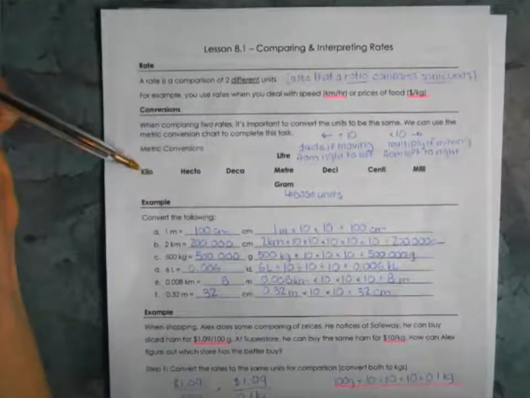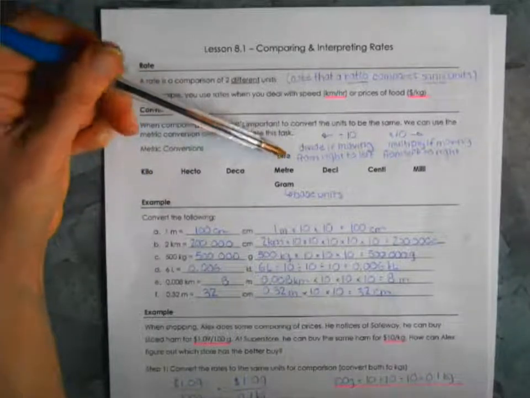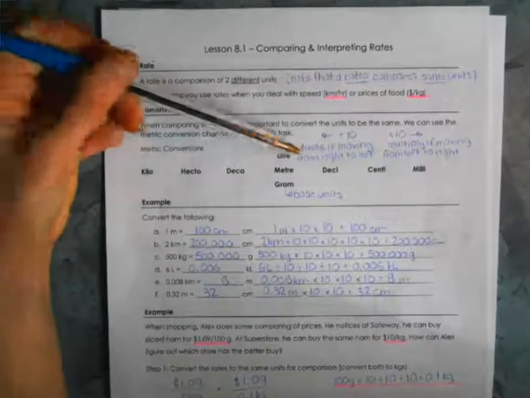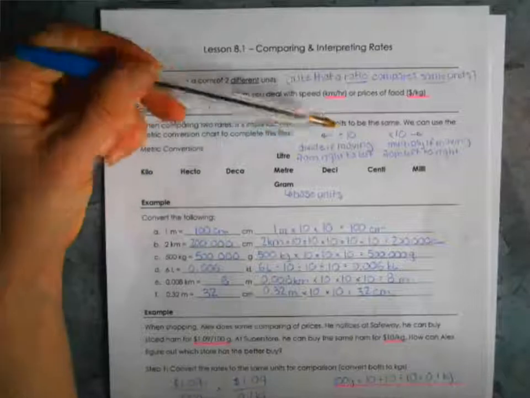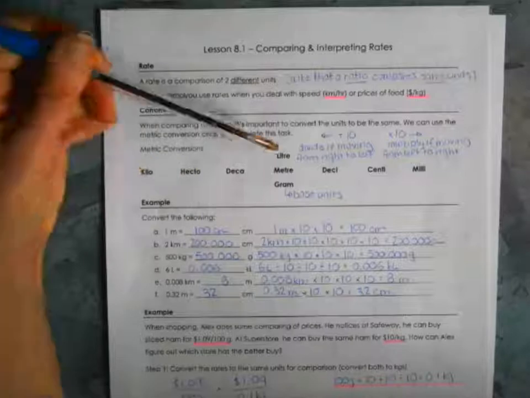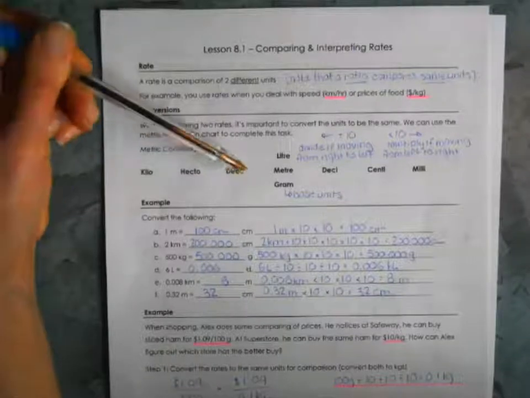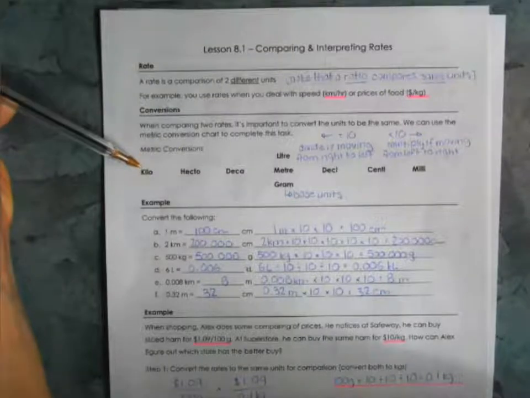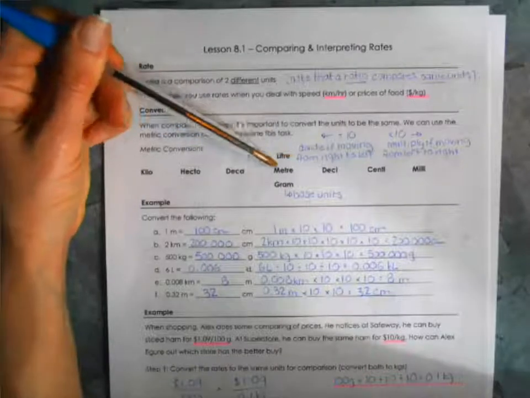Let's make it really easy. Say you have 1,000 liters and you want to know how many kiloliters that is. Because you're moving from a smaller unit to a bigger unit, you need to divide your value by 10 every time you move a unit over. If we start out with 1,000, we divide by 10, which gives us 100, then divide by 10 again, which gives us 10, and then divide by 10 again, which gives us 1. So we would have 1 kiloliter for every 1,000 liters.